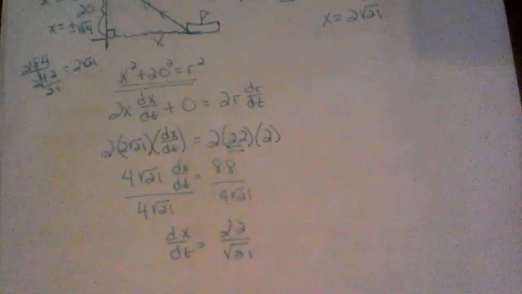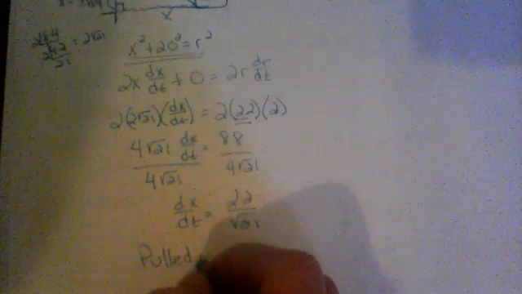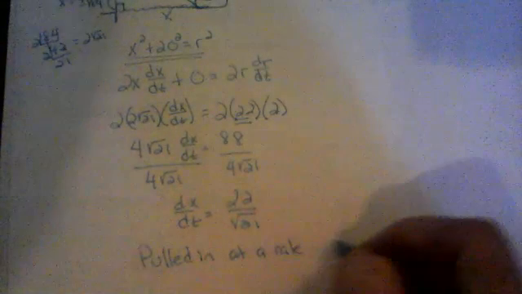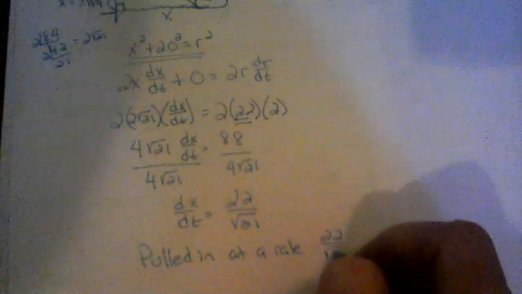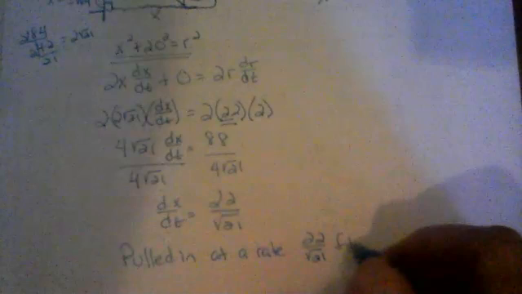Sorry, I forgot, can you see that? 22 over square root of 21. Now, the boat is being pulled in, so it's being pulled in at a rate of 22 over square root of 21. And this is going to be in feet per second.